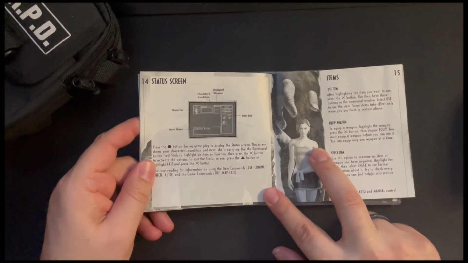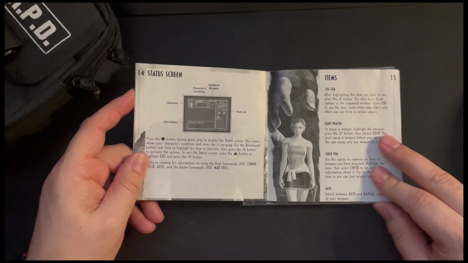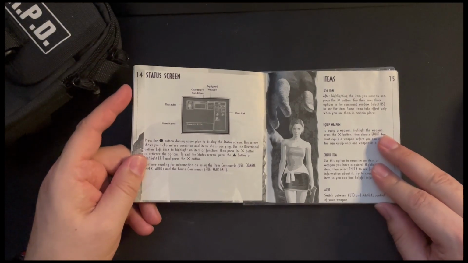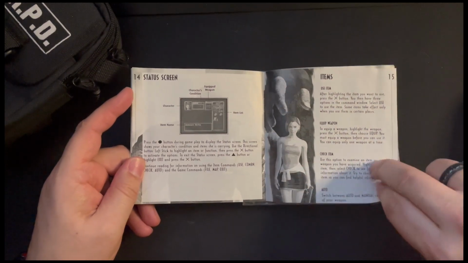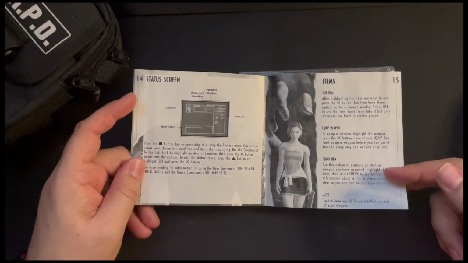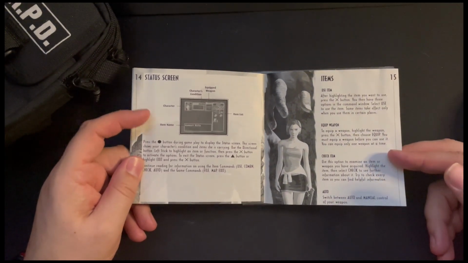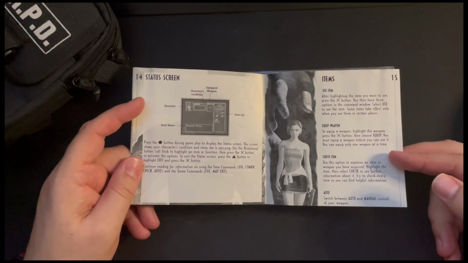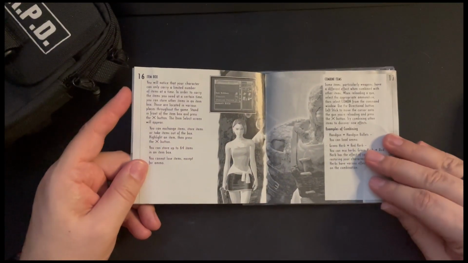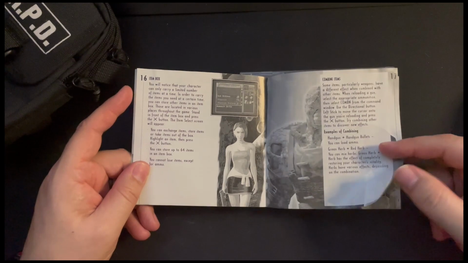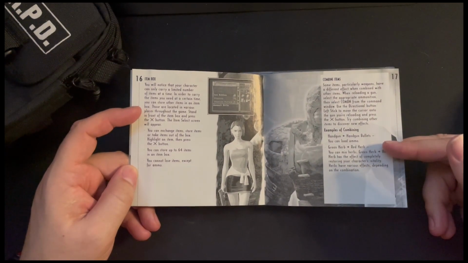The status screen should be fairly simple. It is a little bit more optimized, cleaner, and simpler versus the rest of them, with the same items and features that you're used to, even switching between auto and manual for the machine gun weapons that Carlos and UBCS actually have. This has the same item box system as well as the combined items.